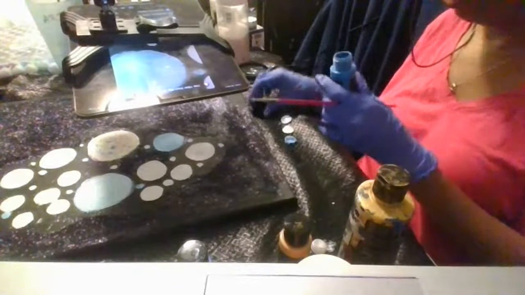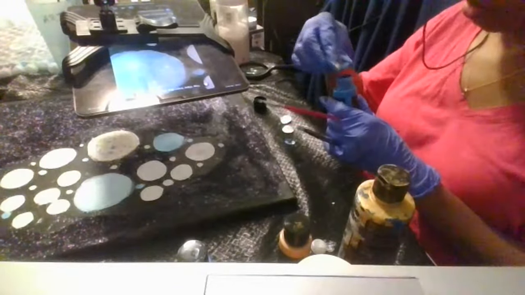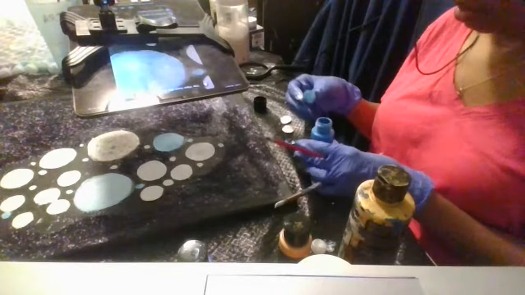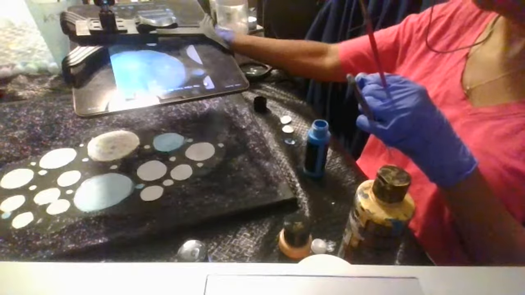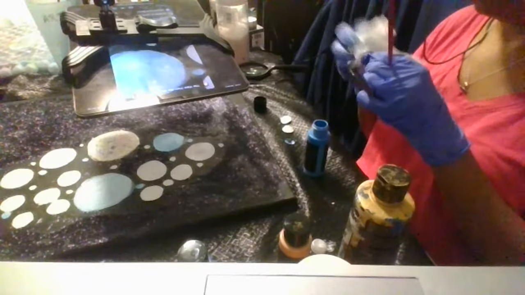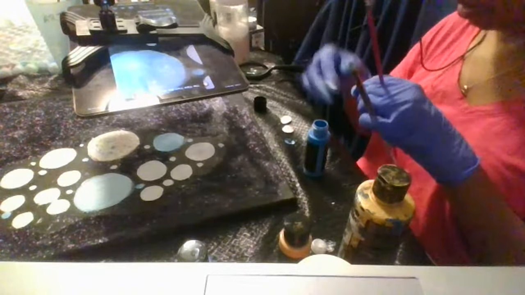That's it for that blue. Swiping the white off of it.